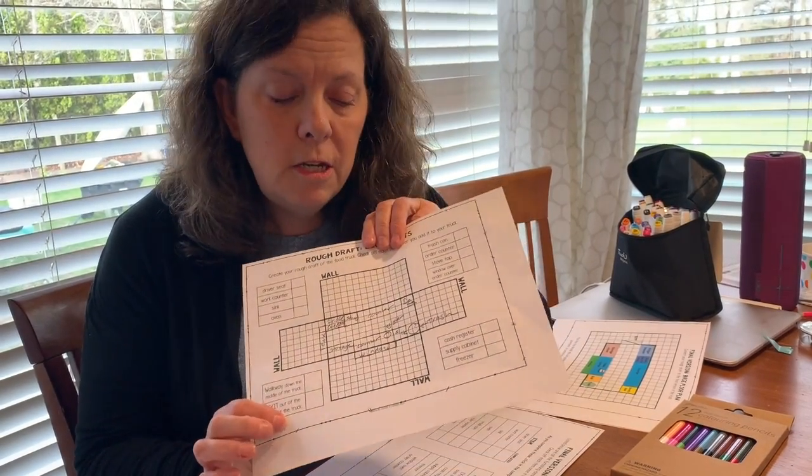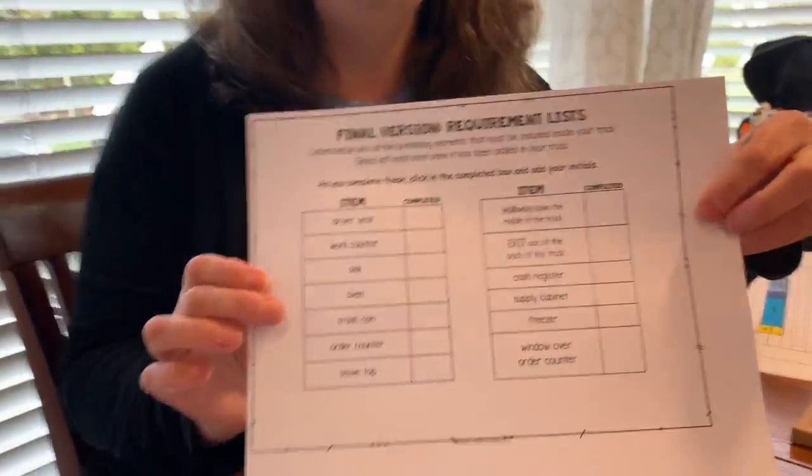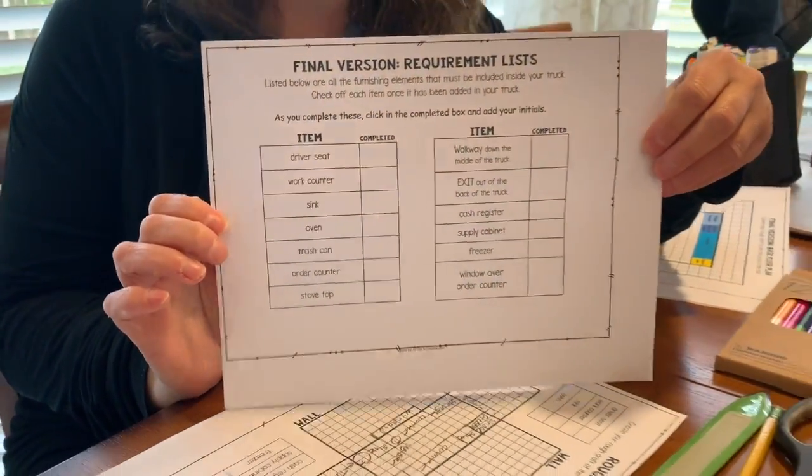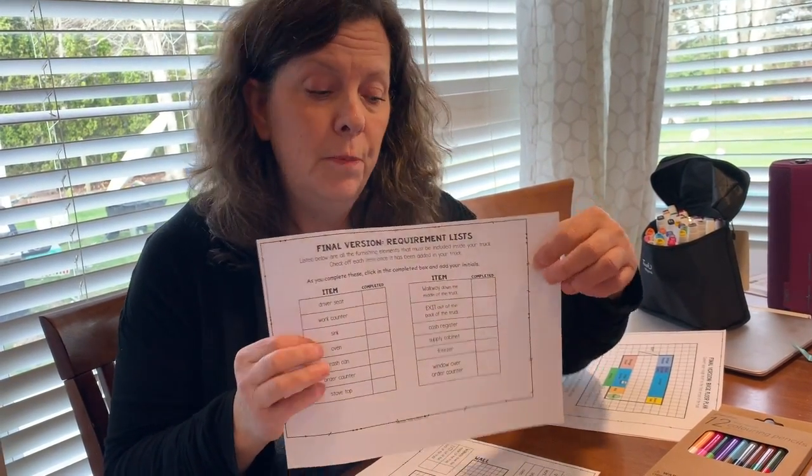And so what I did is I looked through the requirements list, and I used this paper to make sure that all of the required components were included in the actual truck itself. As you go down the line, what you are going to want to do is check things off. As I look at this, I would be checking off on this paper to make sure everything is included. So make sure you do use your resources to help you be really successful.